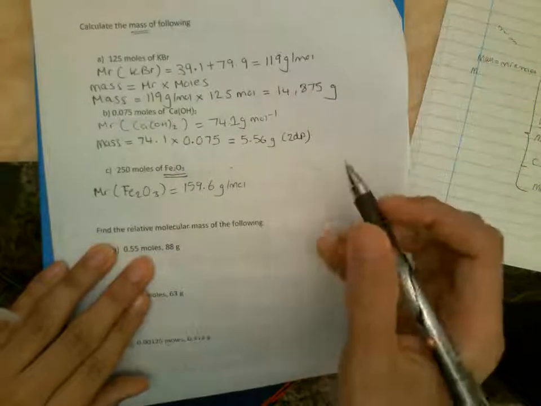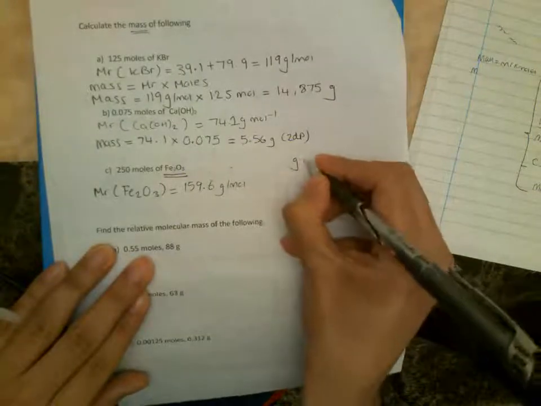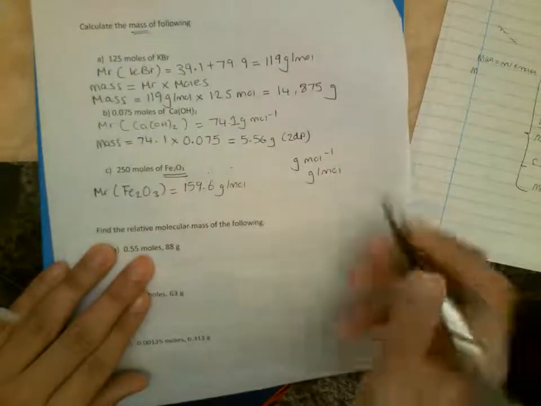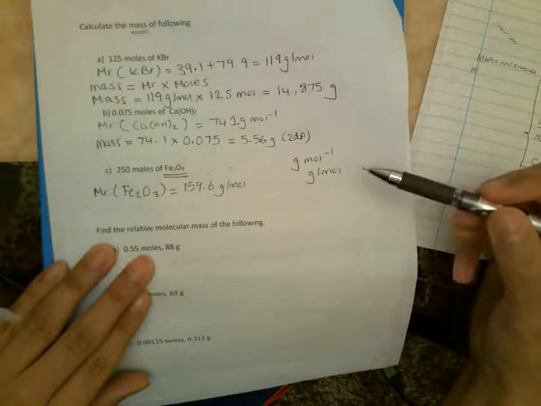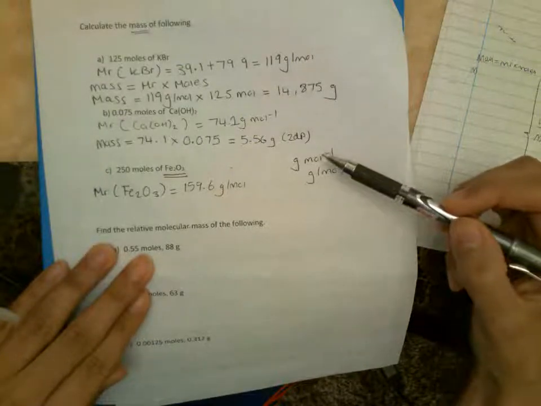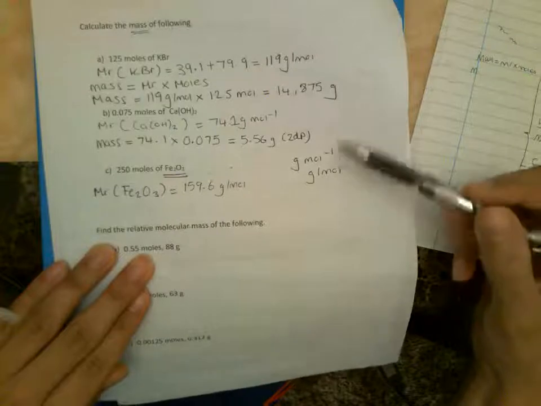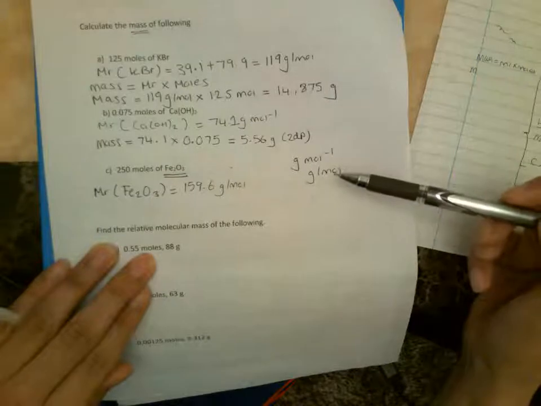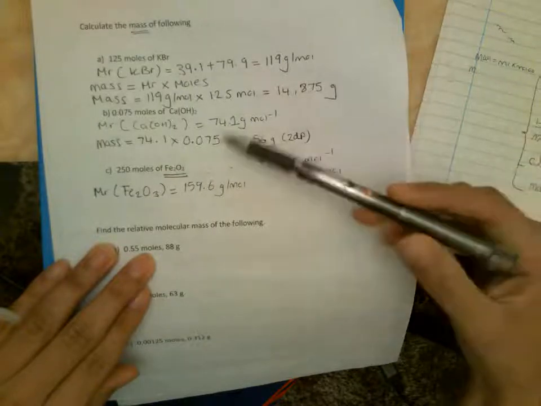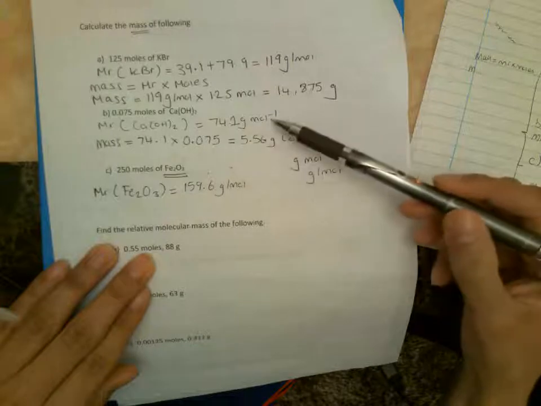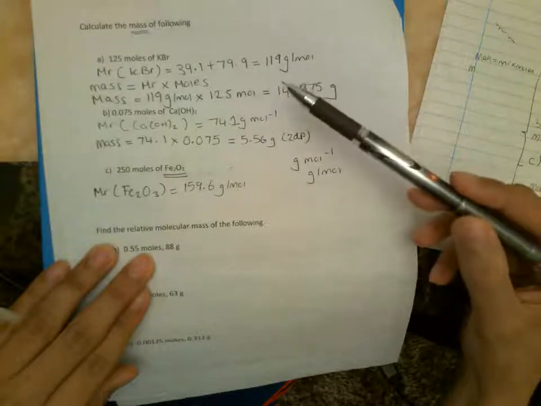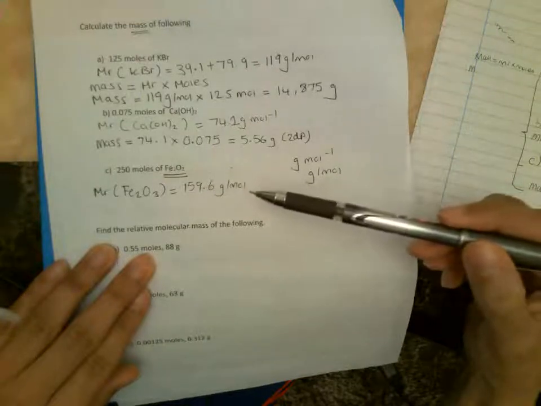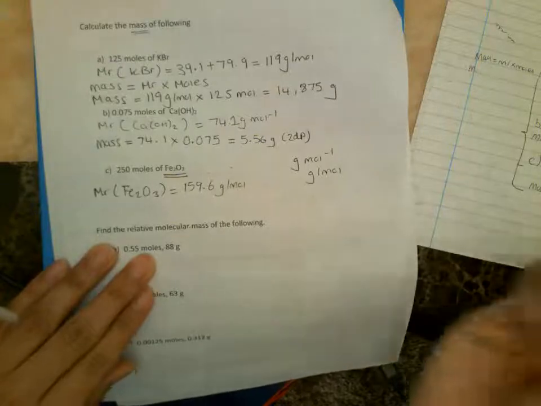Now some of you might be wondering, why have I put grams per mole sometimes written out like this, and sometimes like this? Well, neither of them is wrong. You can write grams per mole like this, or like this. You can use them interchangeably, it's not a problem, but in one question you should stick to one. So for this one I felt like using this, and in that one I've used the other.